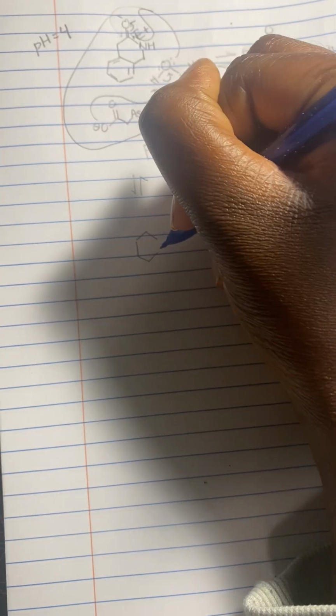So, drawing our tetrahedral intermediate. And then our now protonated aspartate and our now deprotonated aspartate.